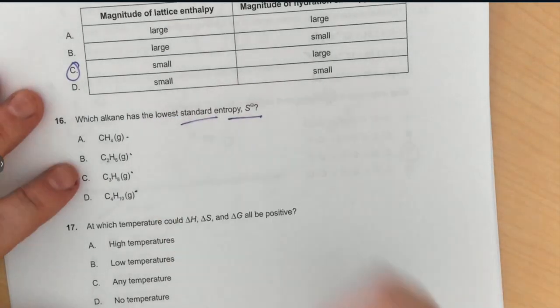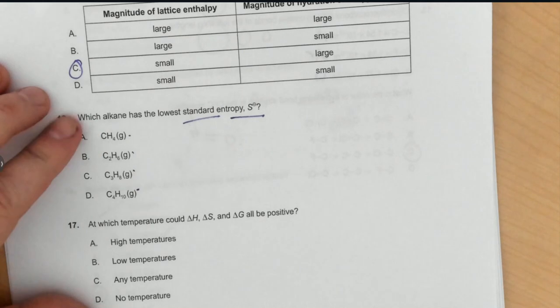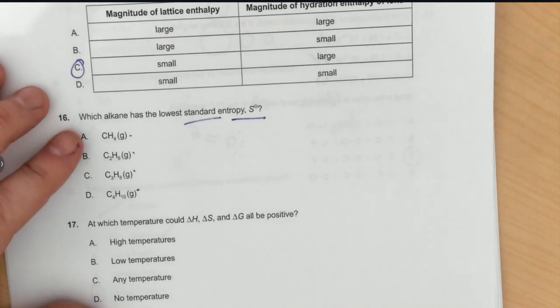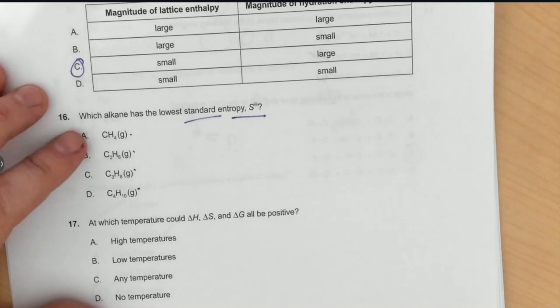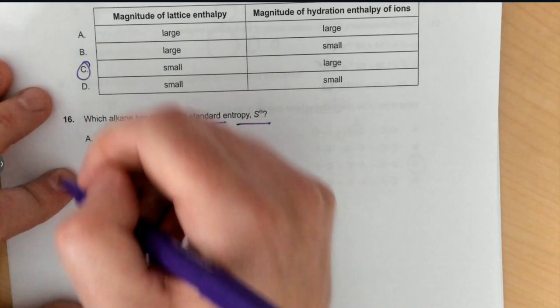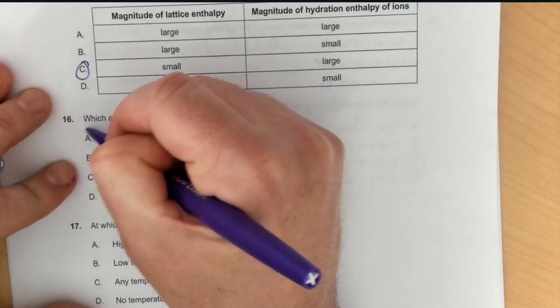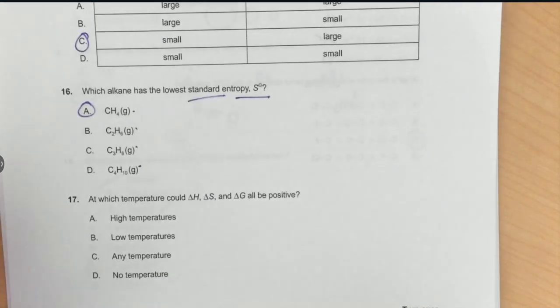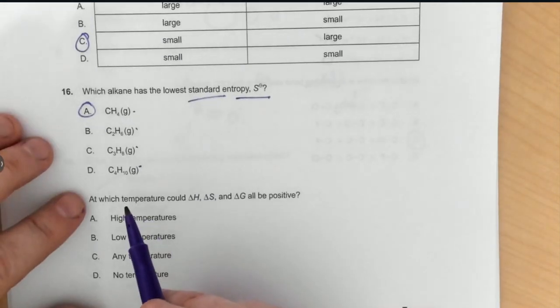So the only real thing different about these compounds is the amount of potential energy they contain. That potential energy is stored in the chemical bonds. Since methane has the fewest number of bonds, it has the lowest potential energy, and lower energy in that case would lead to lower entropy, more stability.